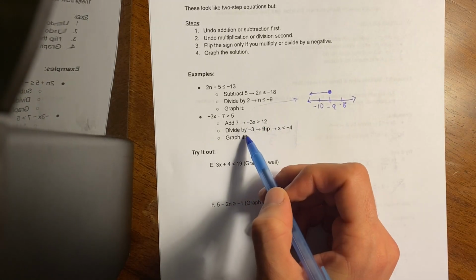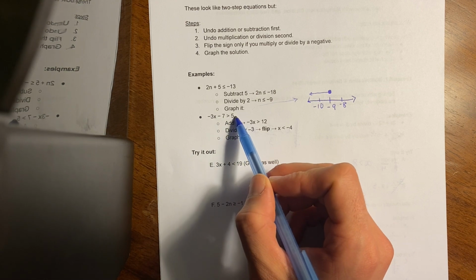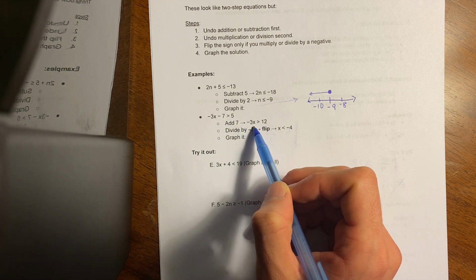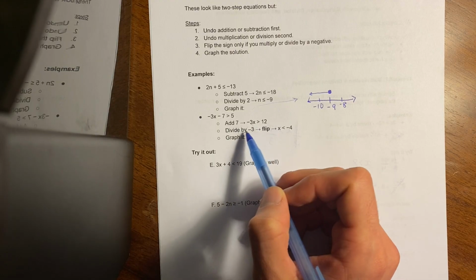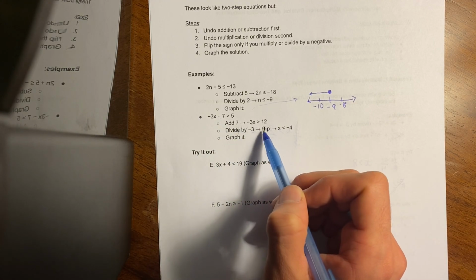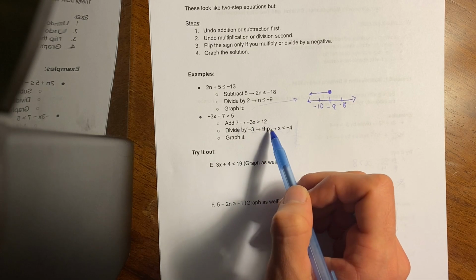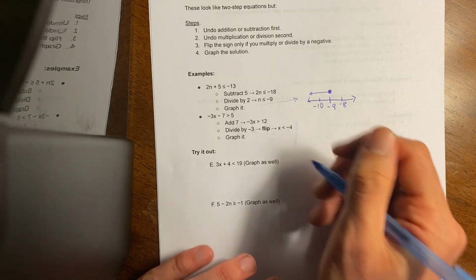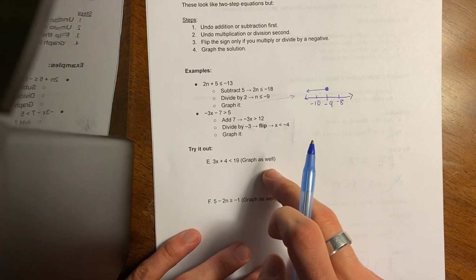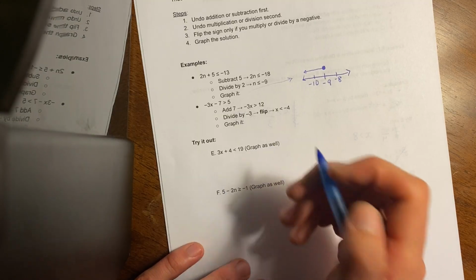All right, in this one, we do the same thing. We add 7 to both sides. That gets us to negative 3x is greater than 12. Then we divide by negative 3, but look, it's a negative 3, so we need to flip the sign, from x being greater than to x is less than negative 4. I'm going to skip the graphing there, but I will do it right here so we can see it, in the way of saving time as we go.